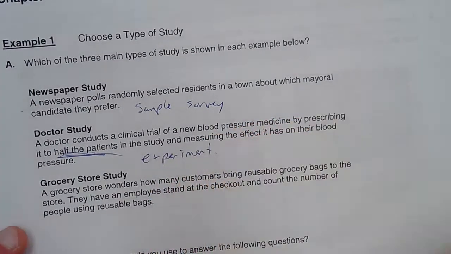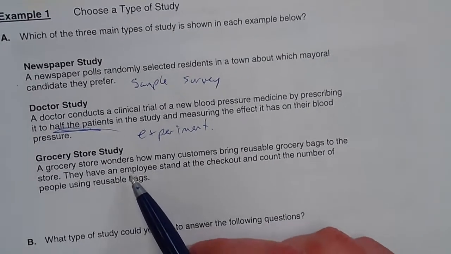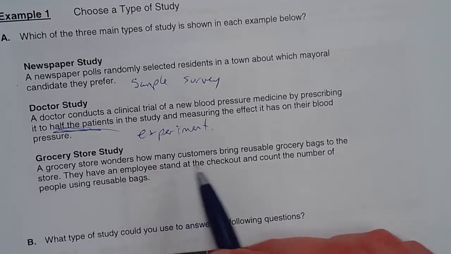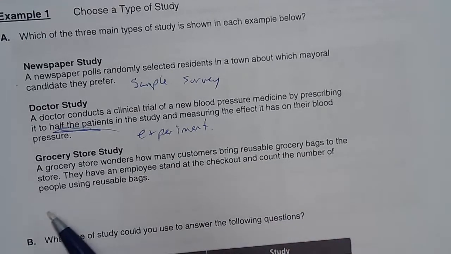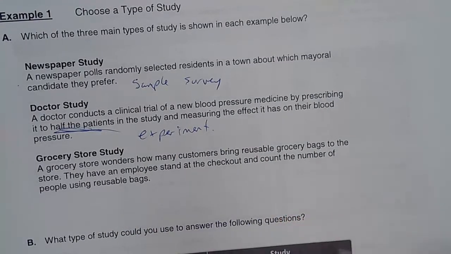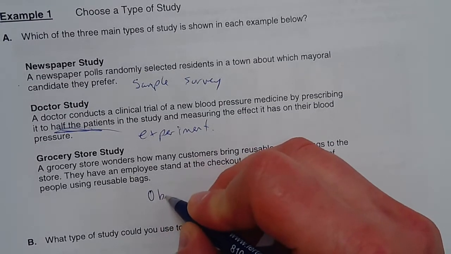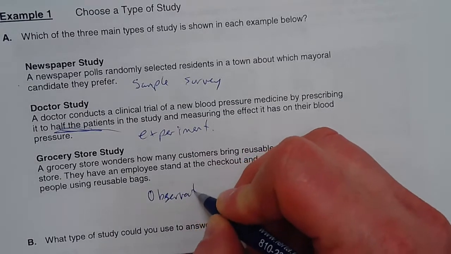So when it's an experiment, it's going to have a control group and an experimental group. One group that's getting the treatment, one group that's not. And then our last one here says a grocery store wonders how many customers are bringing reusable bags to the store. They have an employee stand at the checkout and count the number of people who use reusable bags. So someone just stands down there, and every time someone uses a reusable bag, he just clicks it or counts it. Those people don't know they're being counted. It's being observed. So this is an observational study.